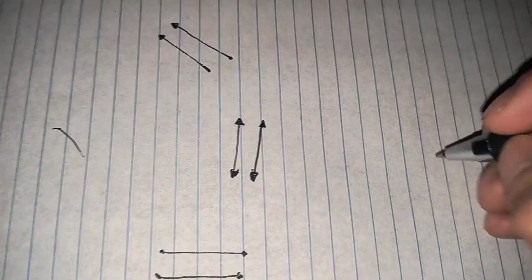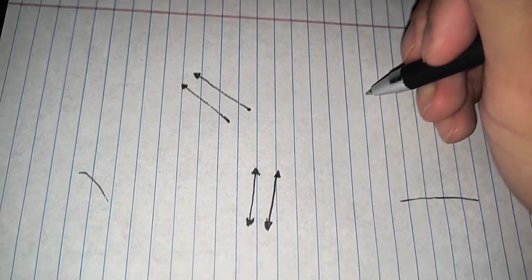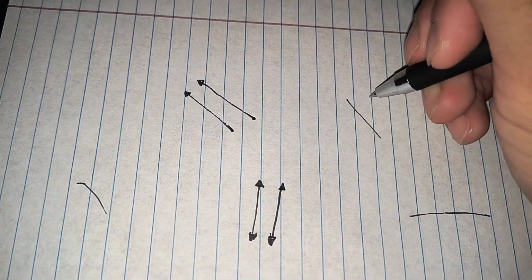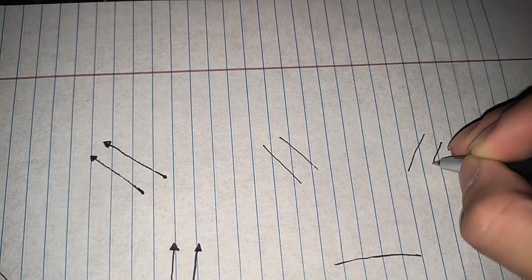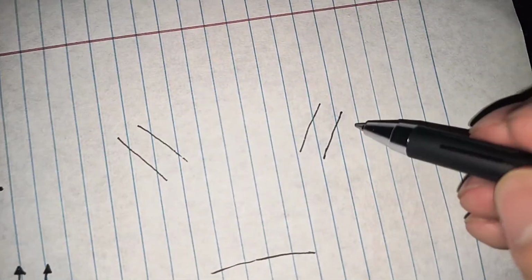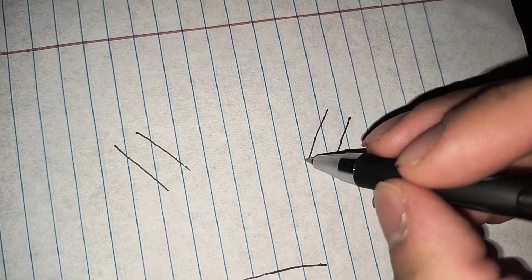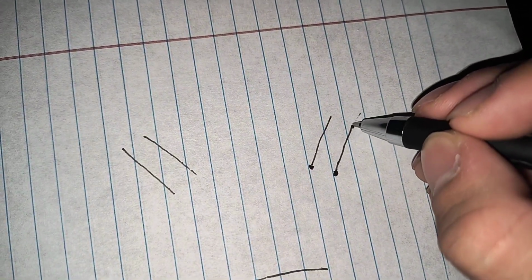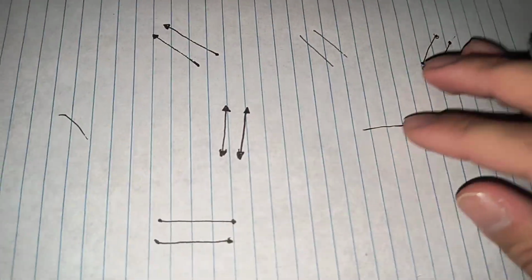Another example could be, oh, I already did that one actually. Could be, oh no, that one's not parallel. This, they're both pointing in the same direction, going in the same direction, and they're not touching each other. So these are all parallel lines. Lines that go like that, okay?